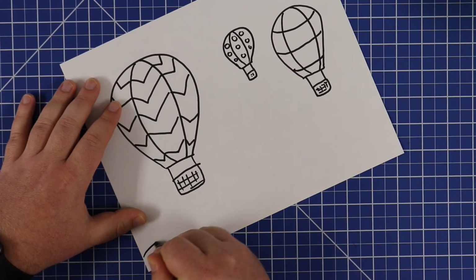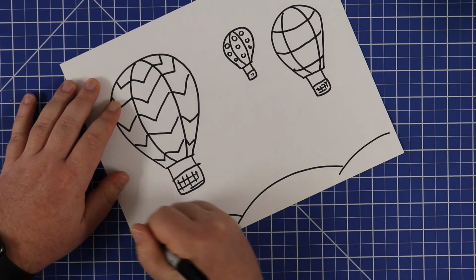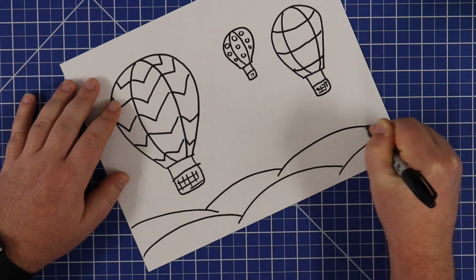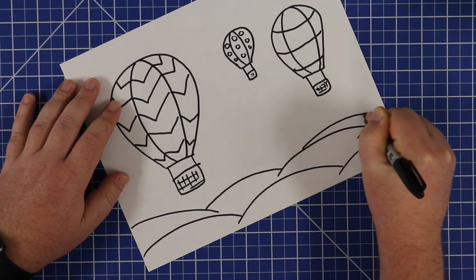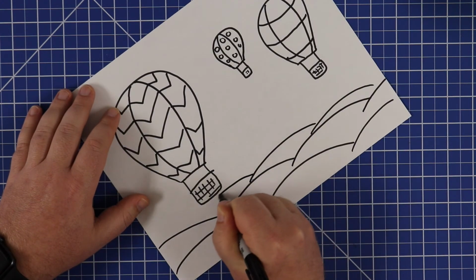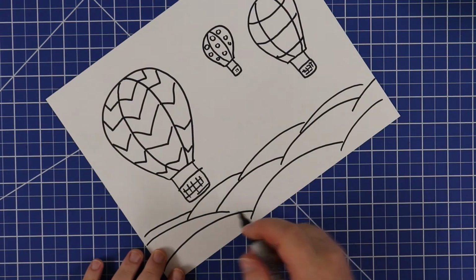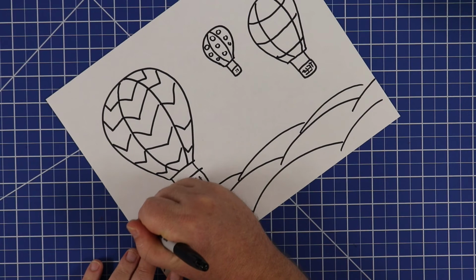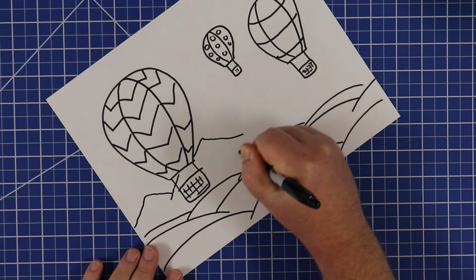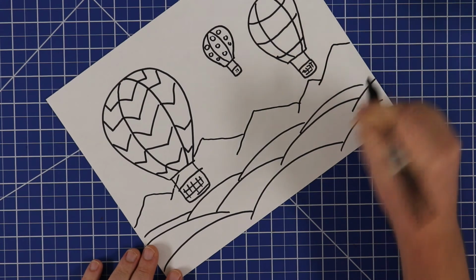So I'm going to start with some hills. I'm going to do a couple of different layers of these hills. And as they get further away, I'm going to make them look just a little shorter. So it gives off that idea of depth so that they're going farther away from us. And then behind those, I'm going to add some mountains. Those are going to be pretty small, since I want them to look like they are very, very far away.